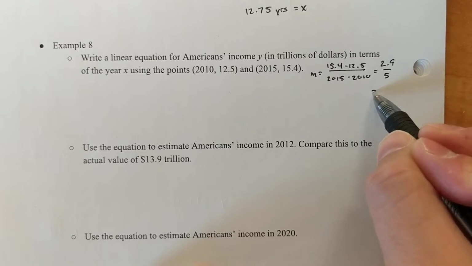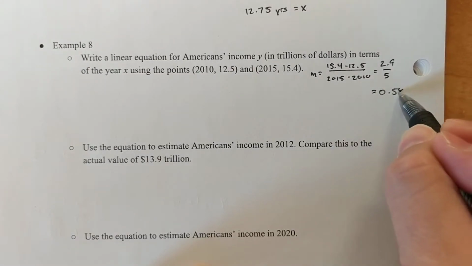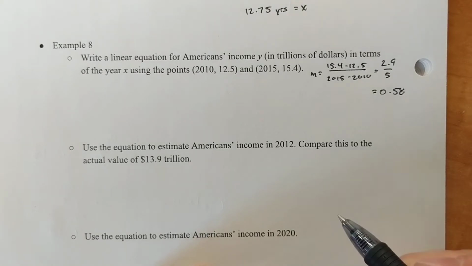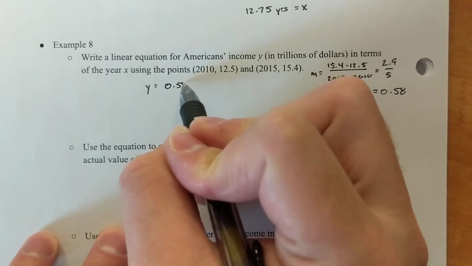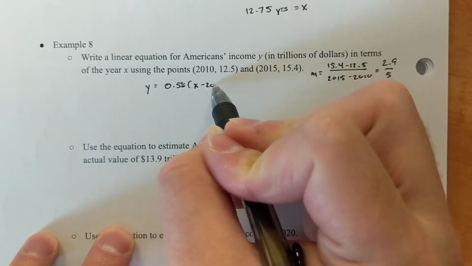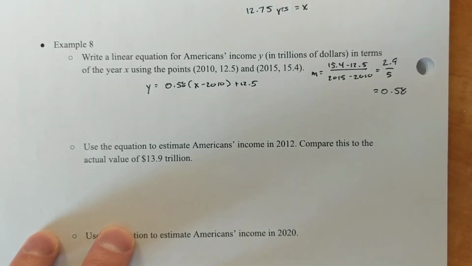Since I'm not going to have to graph this, I'm going to solve this down to a decimal just to make my math easier later. So 0.58 if you divide 2.9. So y is equal to m times x minus x1, plus y1. So that's the answer for the first part.